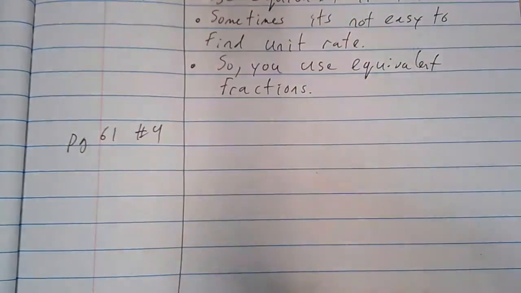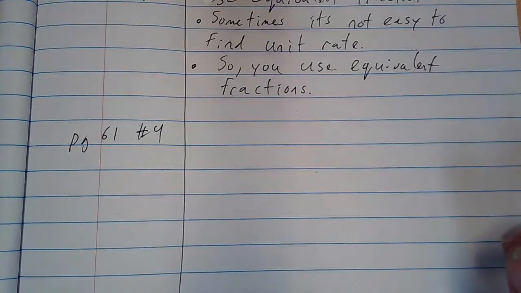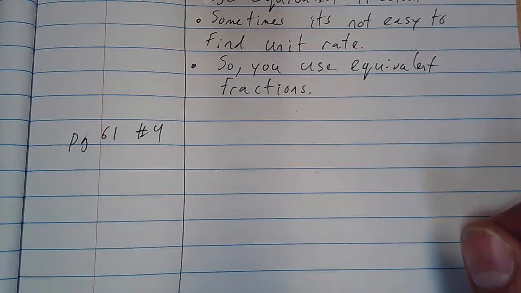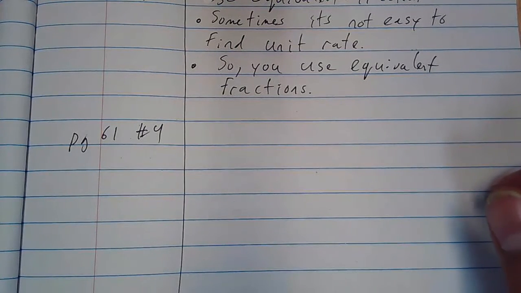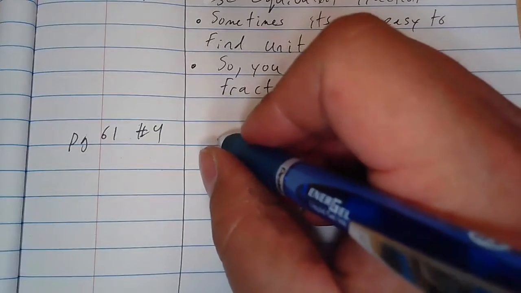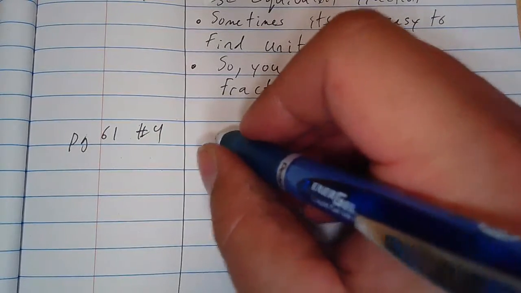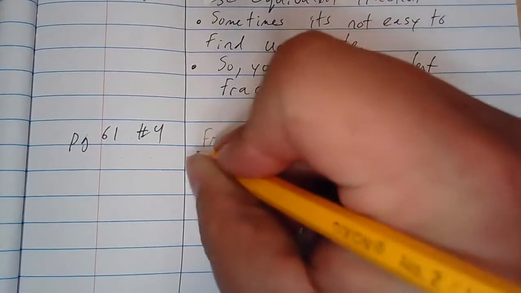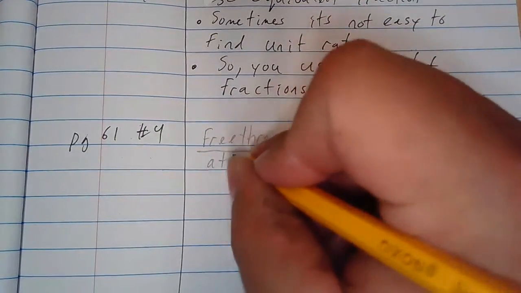Number 4. All right, determine if the pair of ratios or rates is equivalent. Explain your reasoning. 3 free throws made out of 7 attempts. 9 free throws made out of 14 attempts. All right. It looks like we're talking about free throws and attempts. Use pencil.